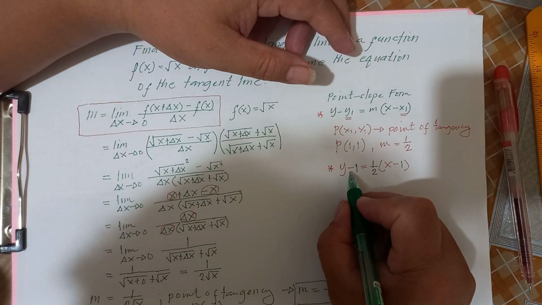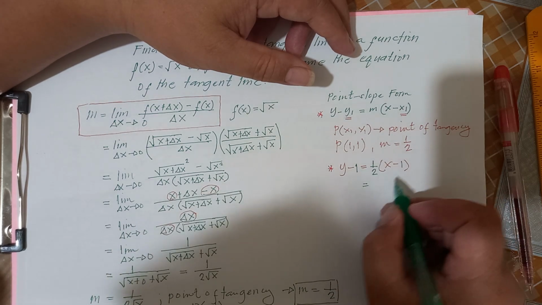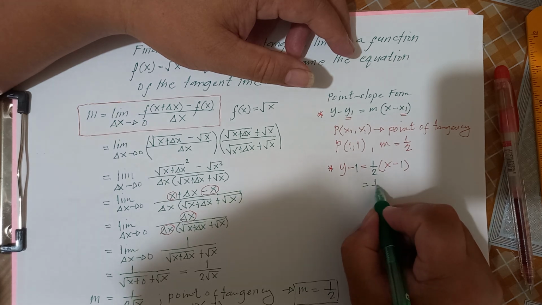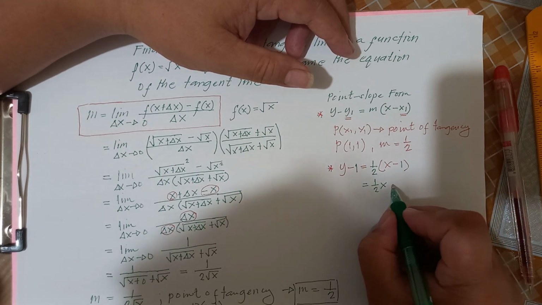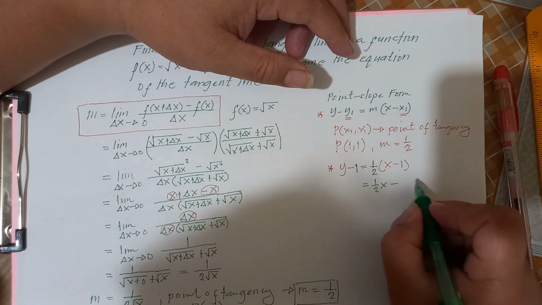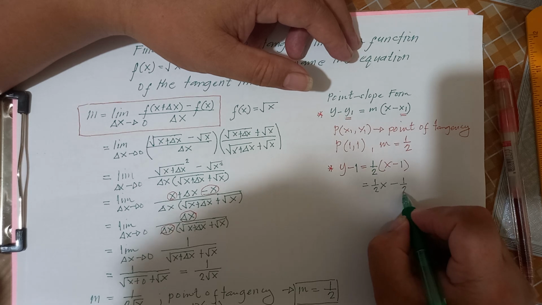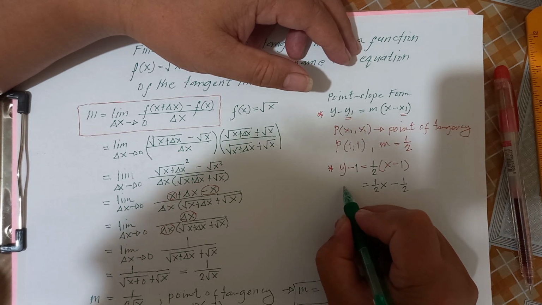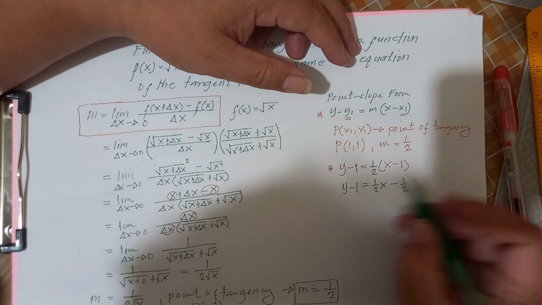After substituting into the point slope form, that's the time we're going to manipulate, putting them now in the linear form. Let's distribute. We have 1/2 x multiplied in here, that is the same as negative 1/2, and of course that is the same as y minus 1.